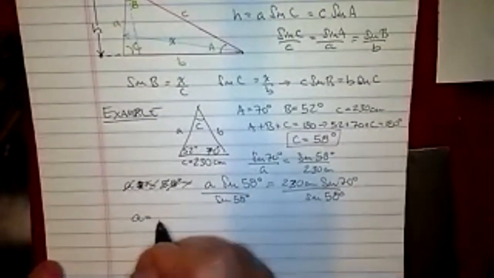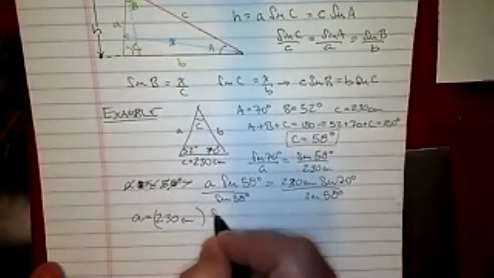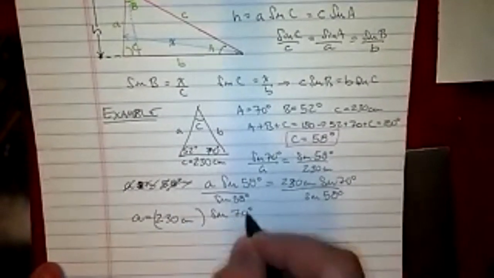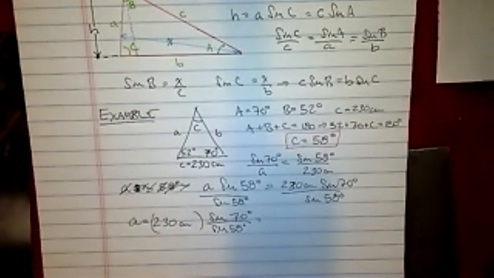So a is going to be 230 centimeters times the sine of 70 degrees divided by the sine of 58 degrees. You've got to make sure your calculator's in degree mode when you're doing this. So let me first check. And in fact, my calculator is not in degree mode. So I need to change that to degree mode.